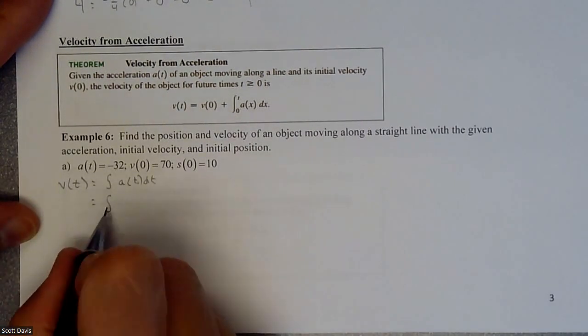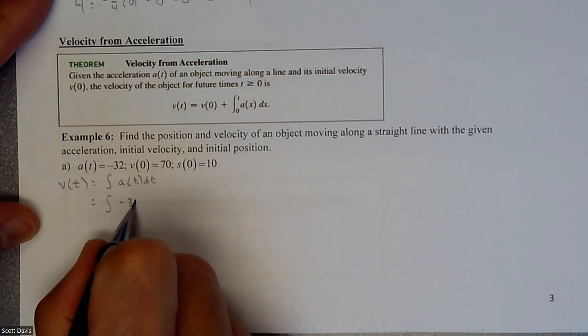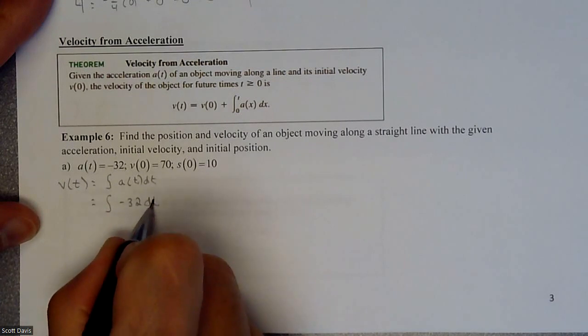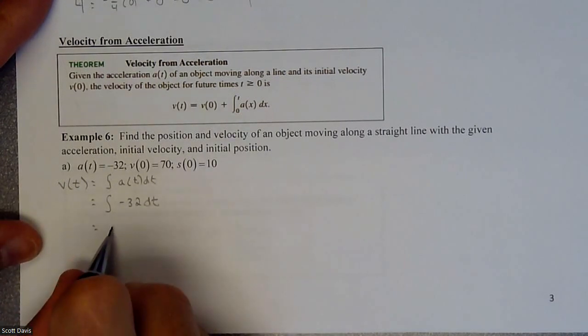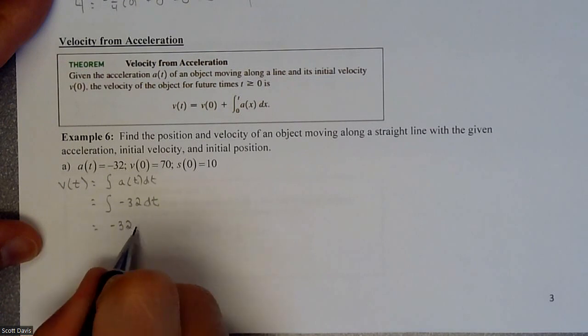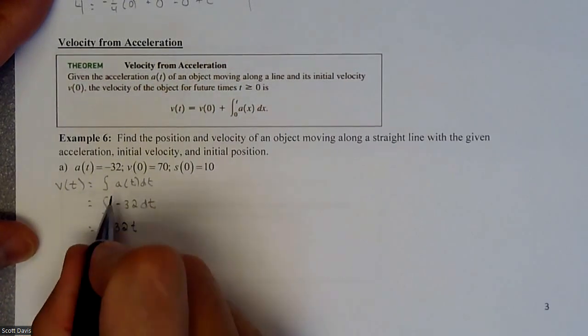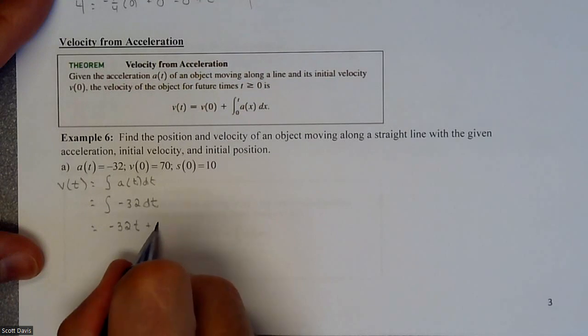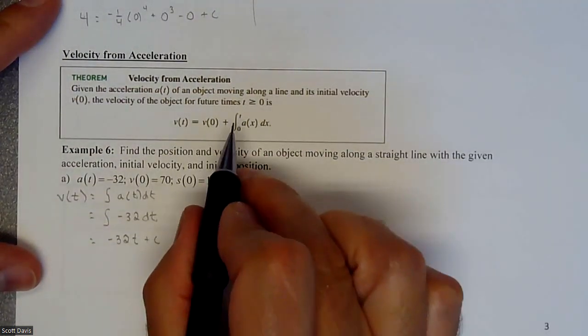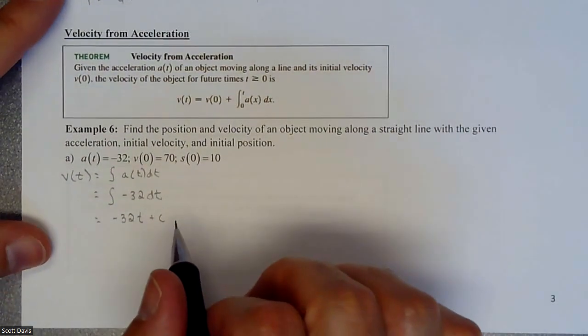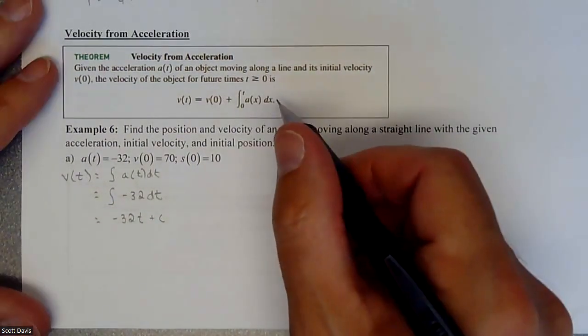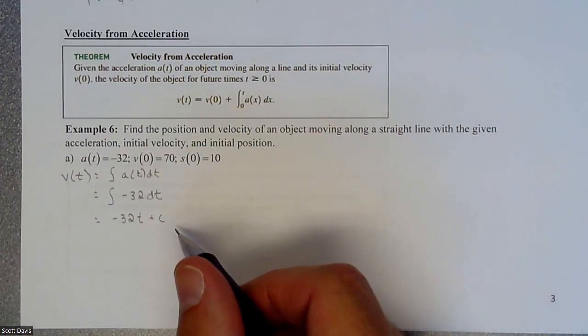So that would be us doing the antiderivative of negative 32 dt. And so that would be negative 32t. But because we don't have bounds, we'll tack on a plus c. So I'm taking a little bit of a different approach, but I'm going to get the exact same thing. I'm trying to not create a new formula for something that I've already done and already familiar with.